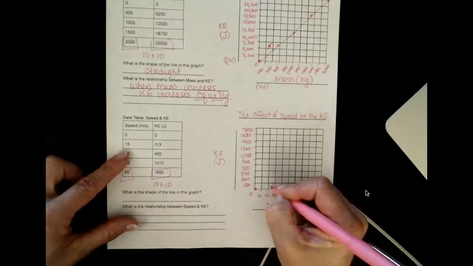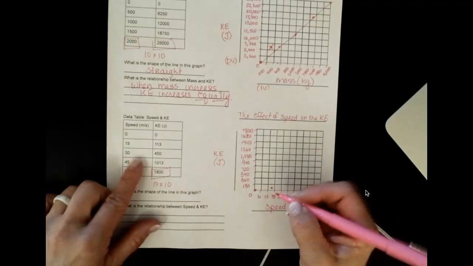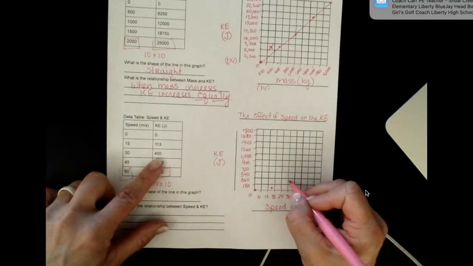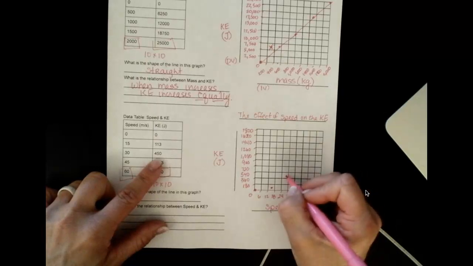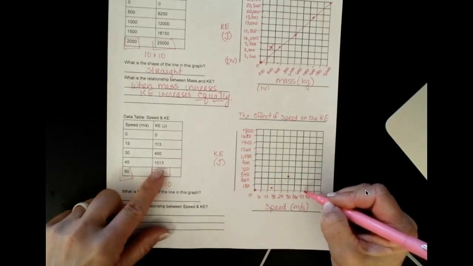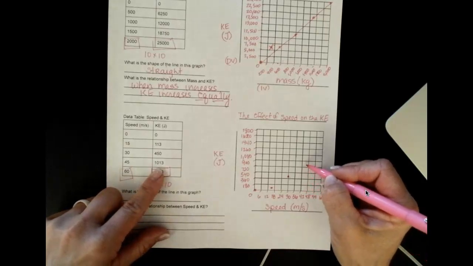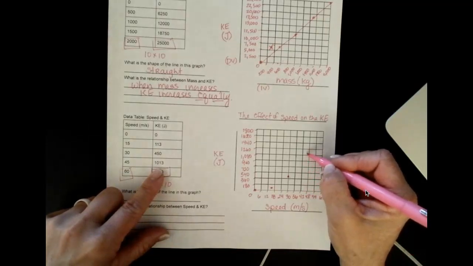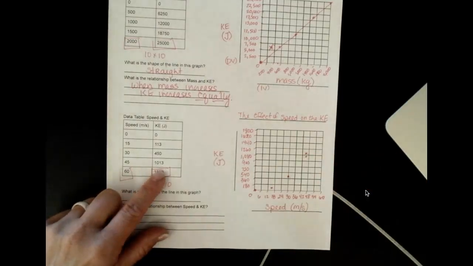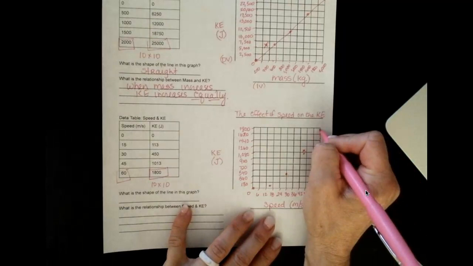So it's not super high up there. The next one is 30 to 450, so I'll take 30. 450 will fall between these two. The next one is 45 to 1013. Whoops, I think I went a little too high. Sorry. And then the last one is your 60 and your 180.